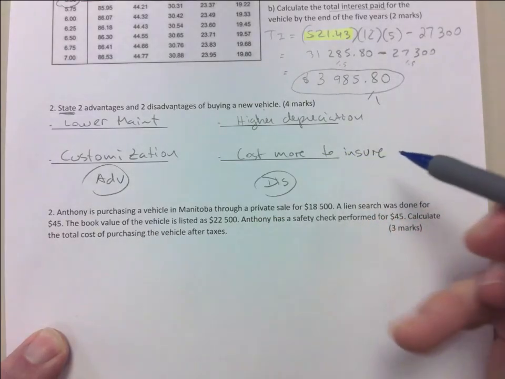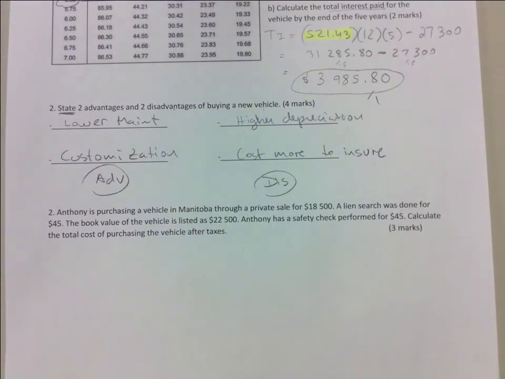Doesn't have to be exactly like mine, no. If it kind of hits close enough, you're good.